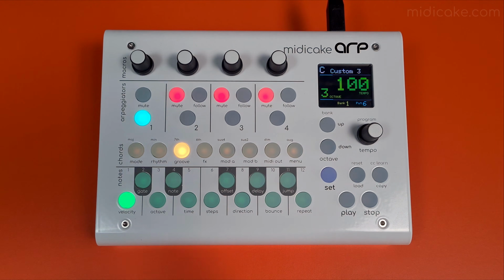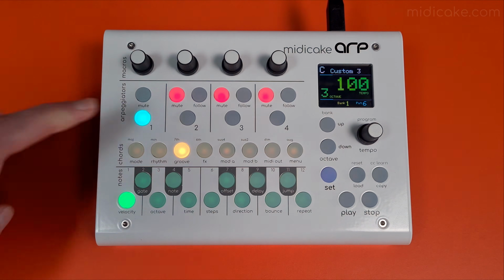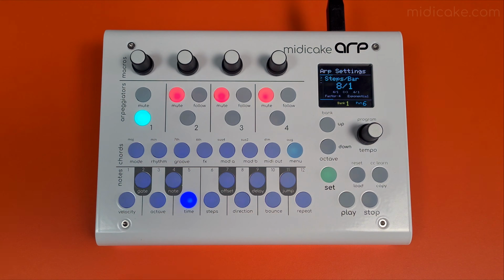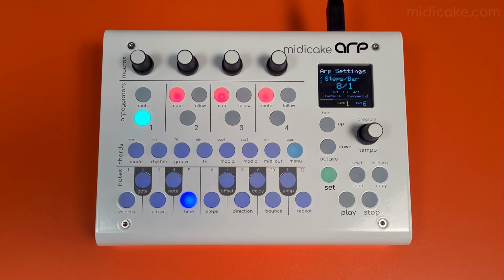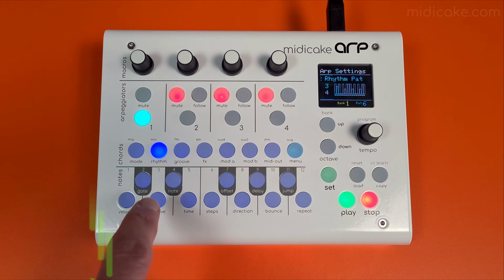So what I've got set up on ARP right now is, I'll come back to the chord in a minute, ARP 1 is set up, outputting on MIDI channel 1. I've got it running in Ableton, and I've got a piano sound going. It's running at 8 steps per bar. I have a little rhythmic pattern, which means only the first 3 steps of every 4 are played. And there's a subtle rhythmic groove going on.